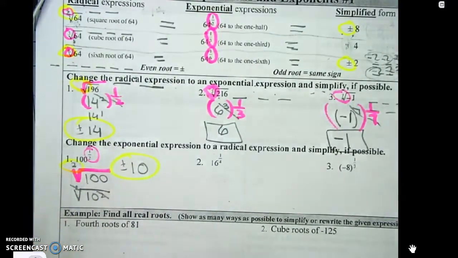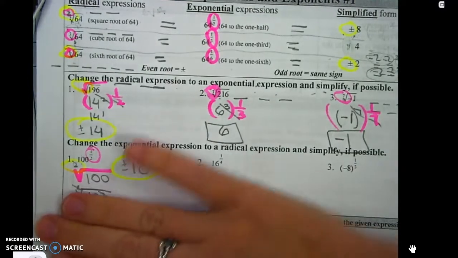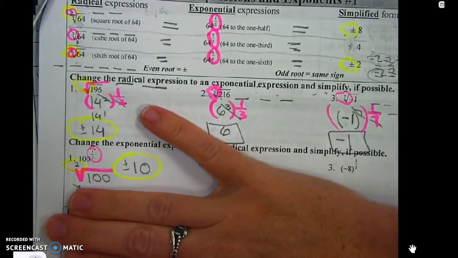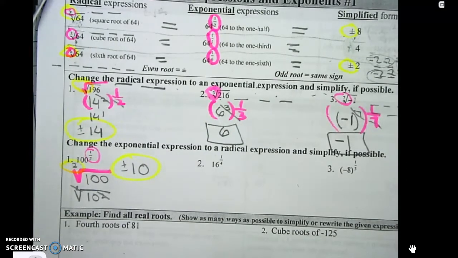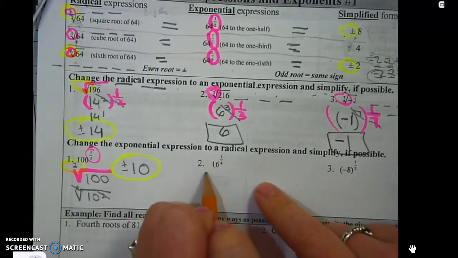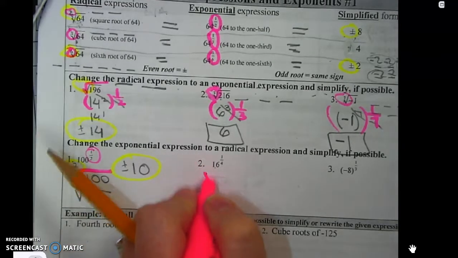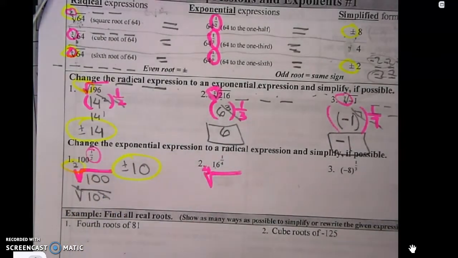Okay, so you can't just write square root of 100 is 10. You can't just do that. You used to be able to, but now you have to prove that you can simplify it. So I have to change this to rad form. So it's the 4th root of 16.